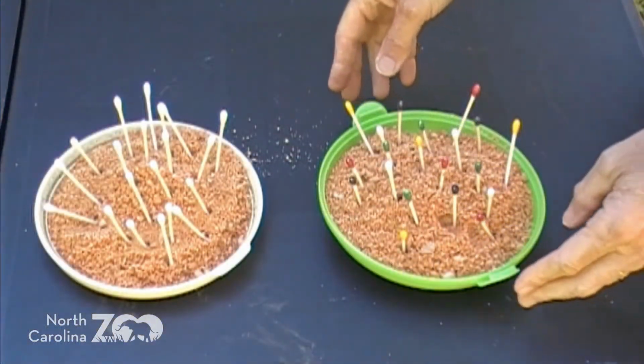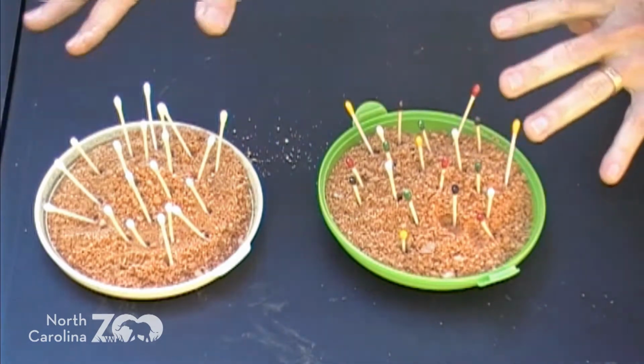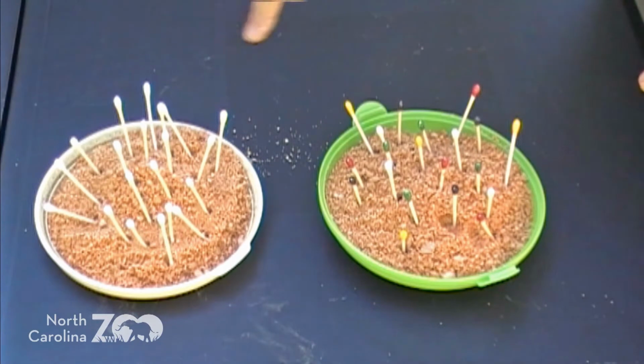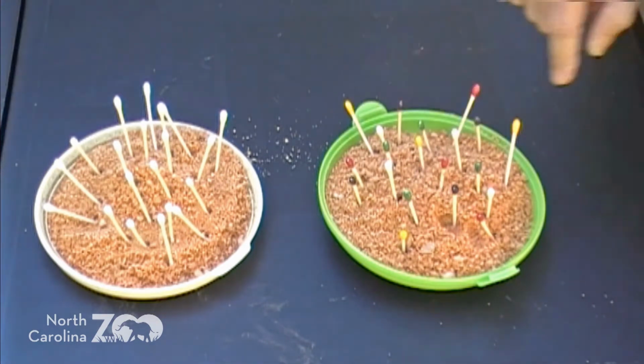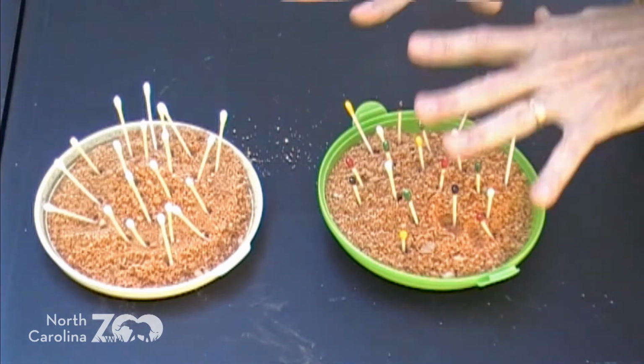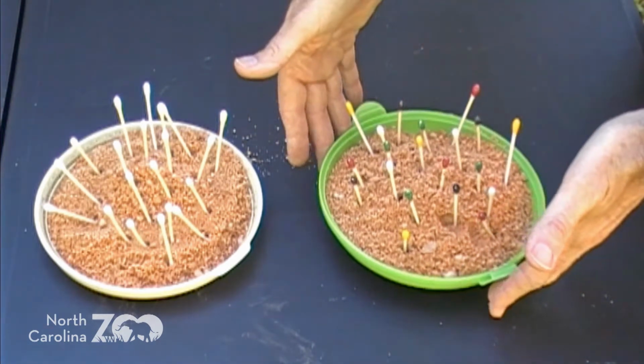Let me show you an example. Down here on the table, I have two representations of my backyard. Now the Q-tips in each one of these yards are meant to represent a different kind of plant. So we have yellow ones, black ones, red ones, white ones, green ones. There are different types of plants in this particular yard.